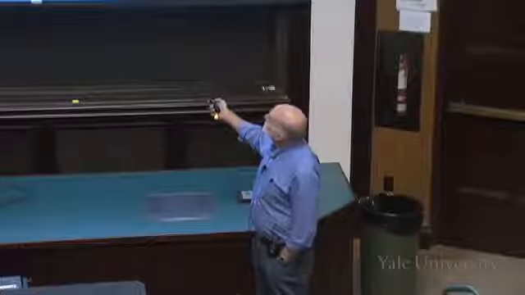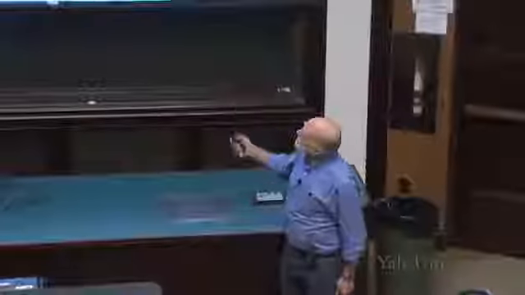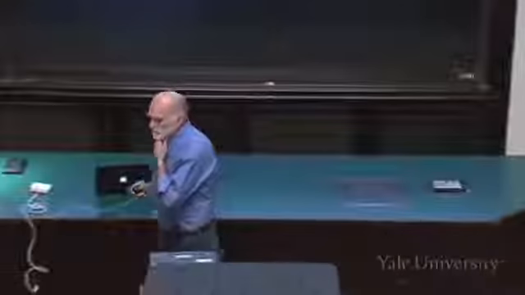Okay, group selection and species selection. I'll go through this fairly quickly. We're going to come back to this issue when we do behavior in April, okay? But here's an example of group selection. A bunch of partridges get together in Scotland in late fall.